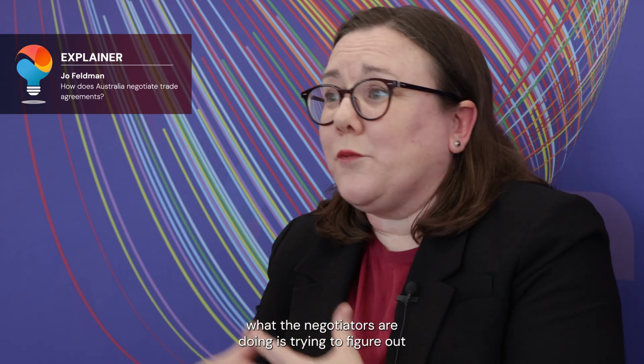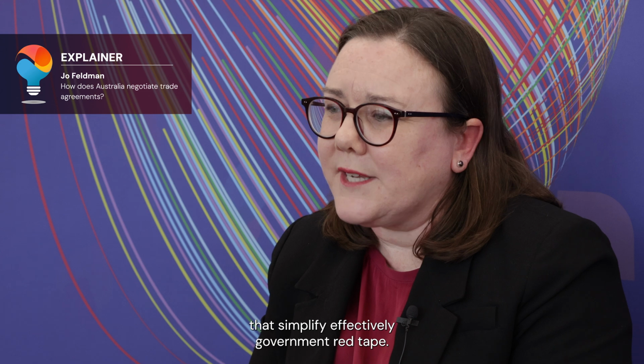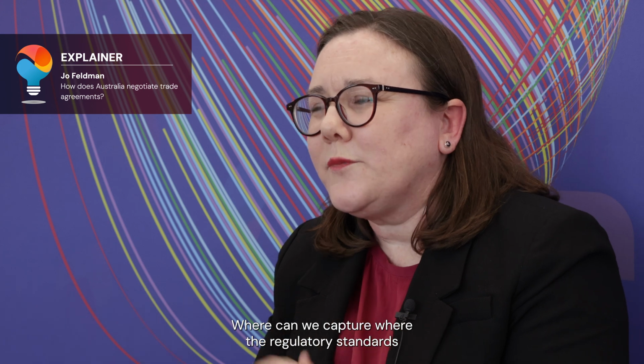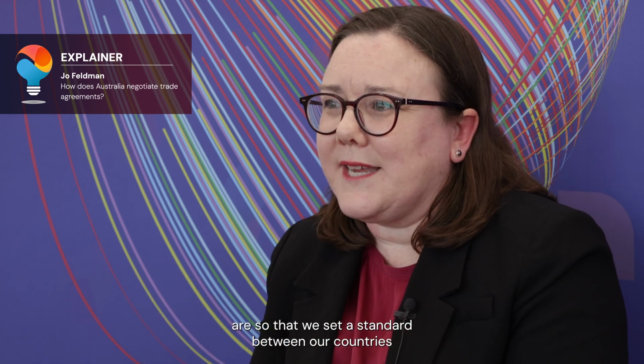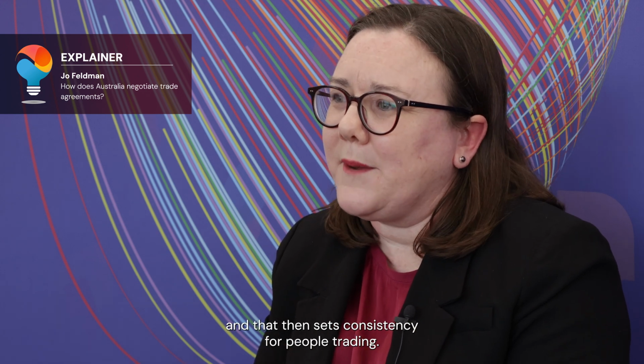Then with that information, what the negotiators are doing is trying to figure out how the other country's regulatory and market access regime works, how Australia's regulatory and market access regime works, and where we can find harmonisation that simplifies effectively government red tape. Where can we find harmonisation in the forms or in the regulatory processes? Where can we capture where the regulatory standards are so that we set a standard between our countries and that then sets consistency for people trading?